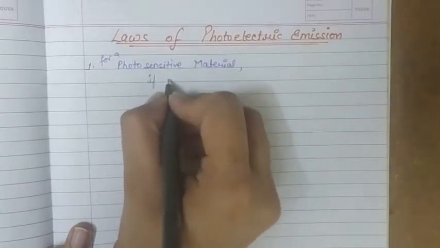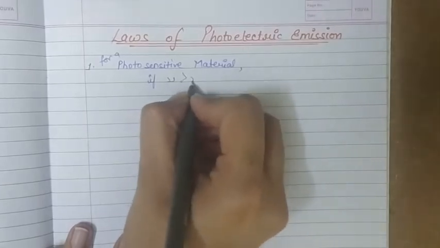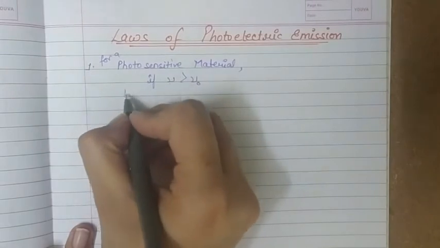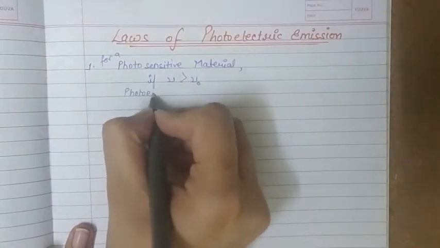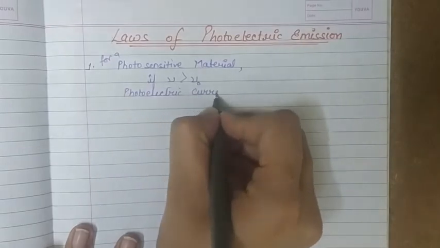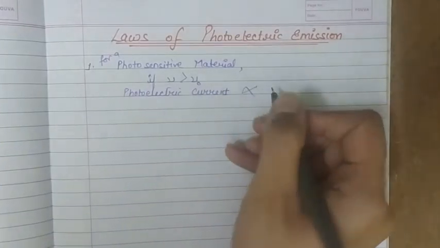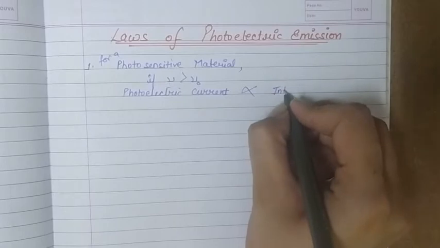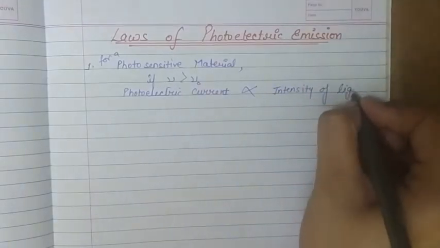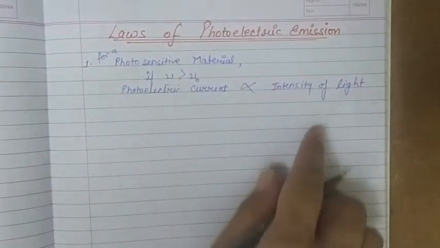If the frequency of incident radiation nu is more than the threshold frequency, then the photoelectric current that we are getting is directly proportional to the intensity of the incident light. The photoelectric current depends on the intensity of light.